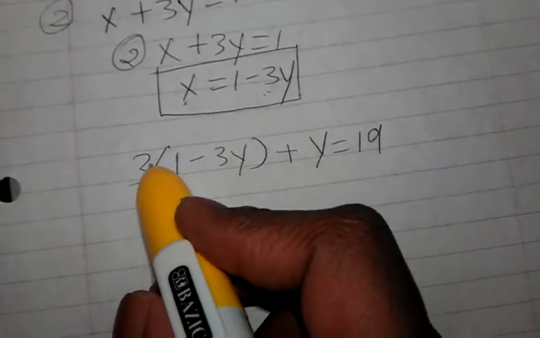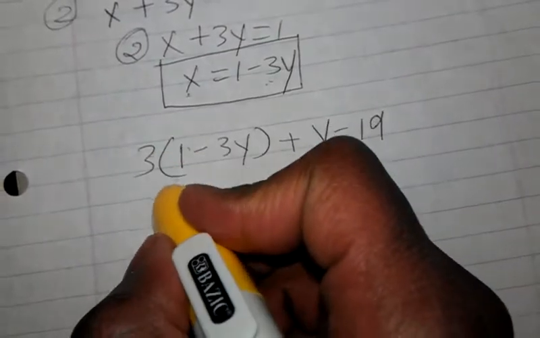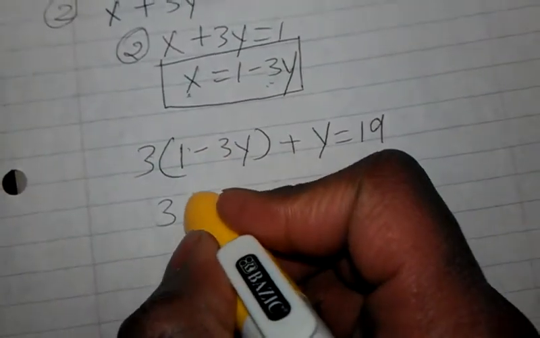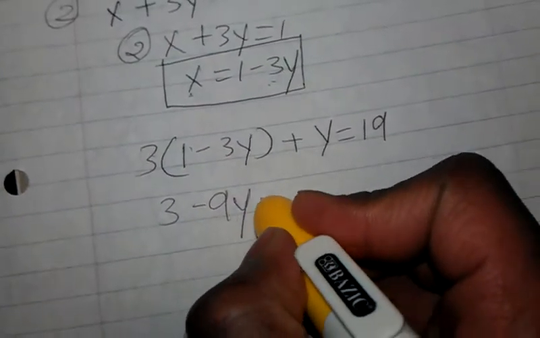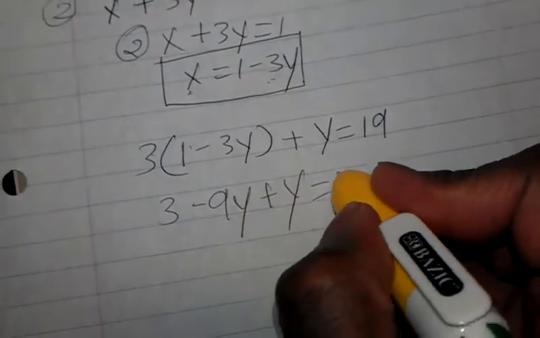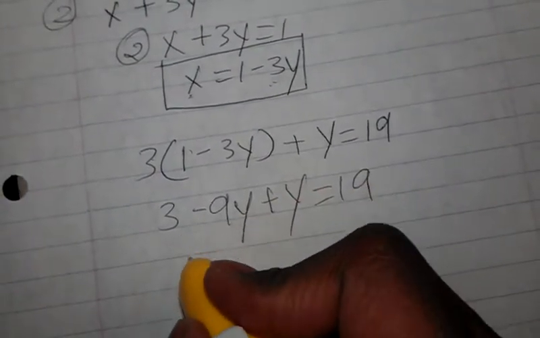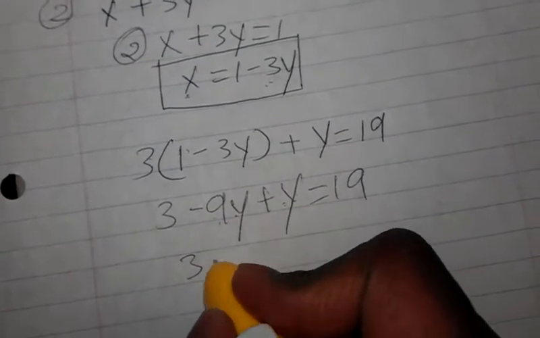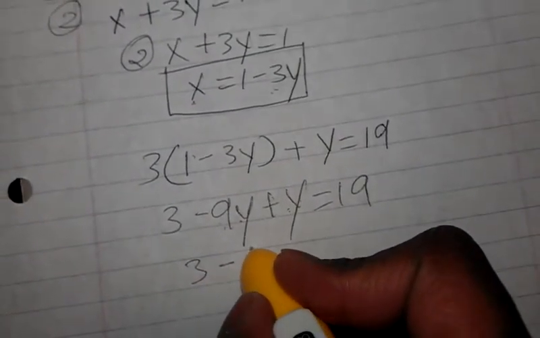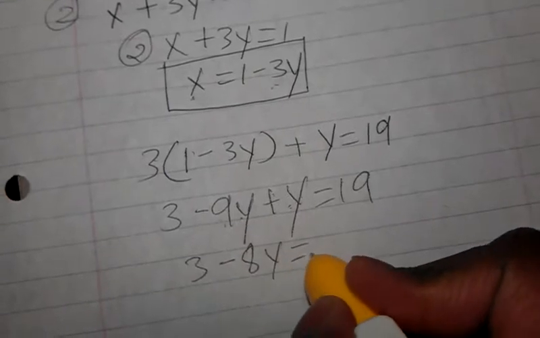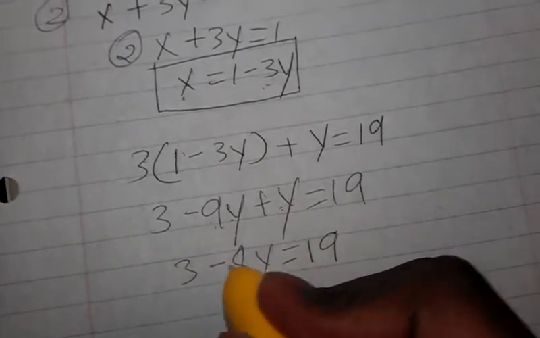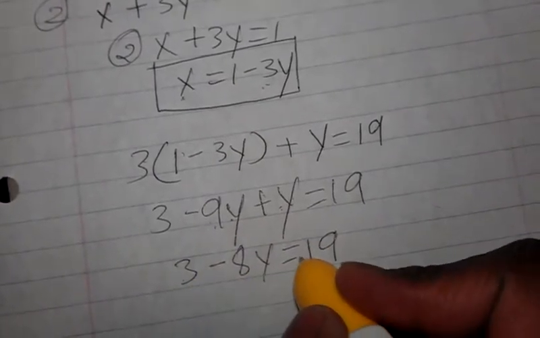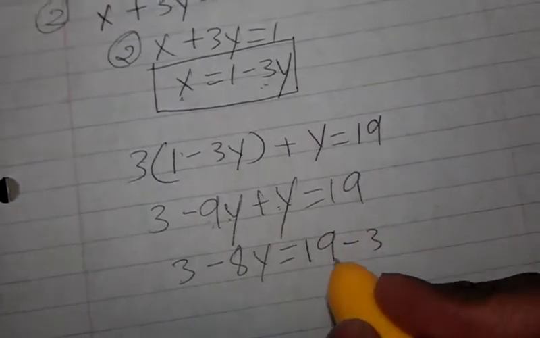So let's distribute 3 into 1, 3 into negative 3y, negative 9y plus y equals 19. Okay, like terms: 3 minus 8y equals 19. So 19 minus 3 to get like terms.